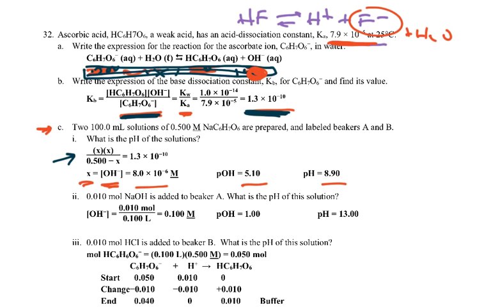Now it says number 2, a 0.01 mole NaOH is added to beaker A. What's the pH of this solution? Well, this one takes a little thinking about. We have in here a solution of sodium ascorbate, which is slightly basic, 8.9, but we're going to put in a strong base, this NaOH. And it turns out that NaOH in solution is much, much more important than any little ascorbate ions floating around.